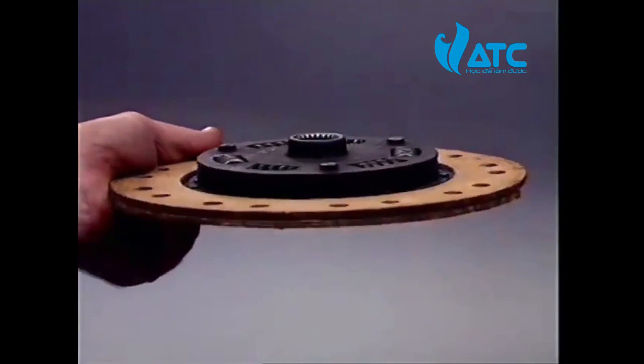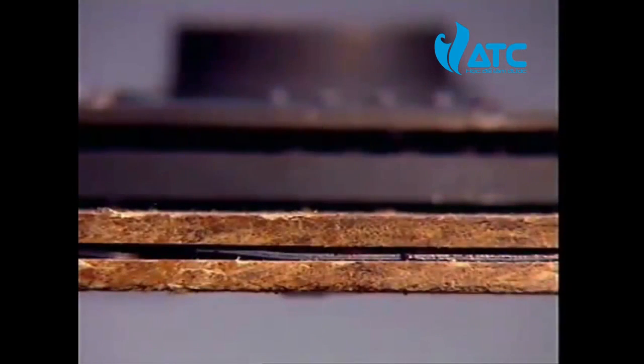The waved spring steel segments cause the facings to spread slightly when the clutch is disengaged, then compress as it is engaged. This has a cushioning effect and provides smooth engagement.